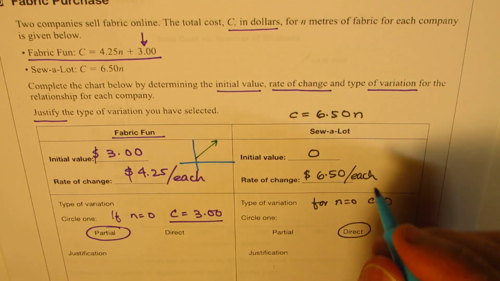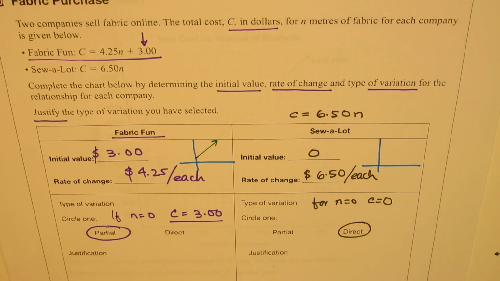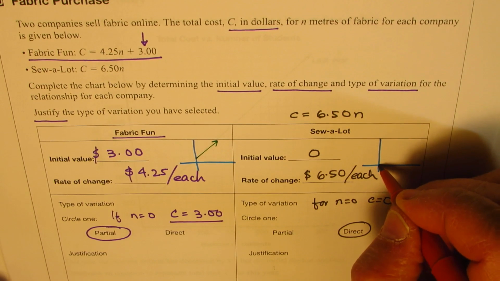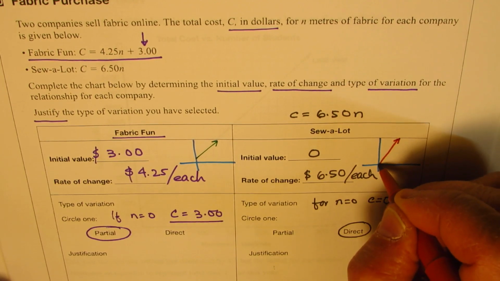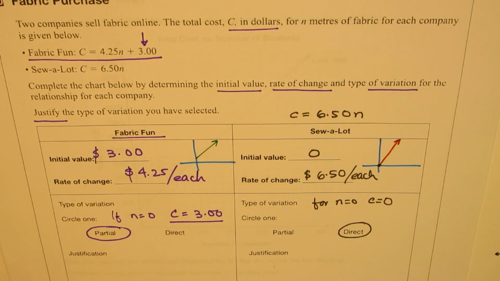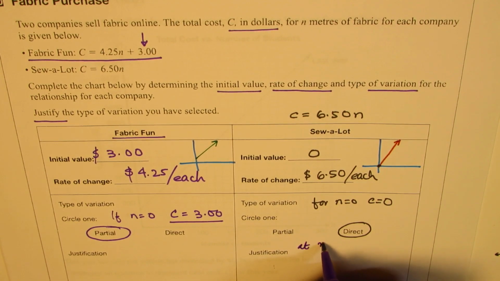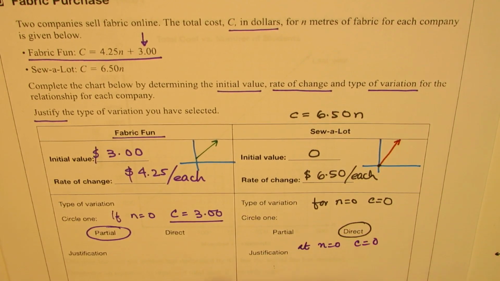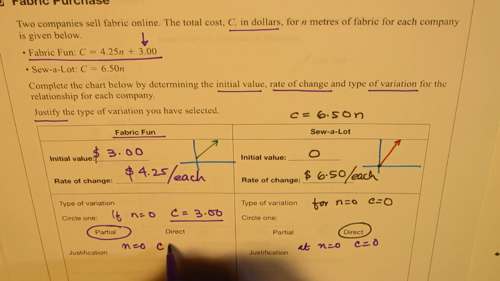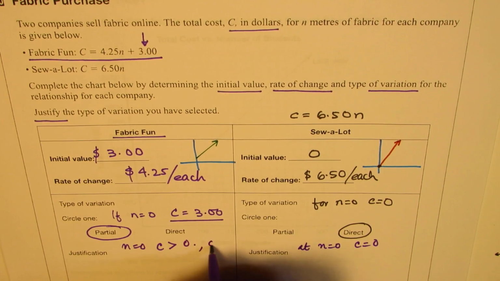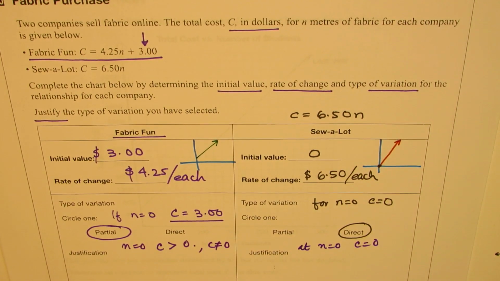So if you sketch this particular graph, how will you get it? Well, for this graph, it is going to go through 0, right? It is going to be steeper than the previous one, but going through 0. So that is kind of important. And that is the justification which we are giving, right? So justification is at n equals 0, C is equal to 0. And here n equals 0, C is not equal to 0. In fact, it is greater than 0, right? You can write C is not equal to 0. So it is partial. Perfect. That is what it is.